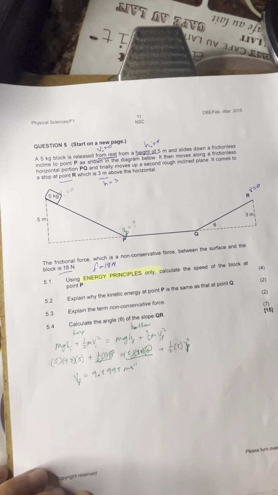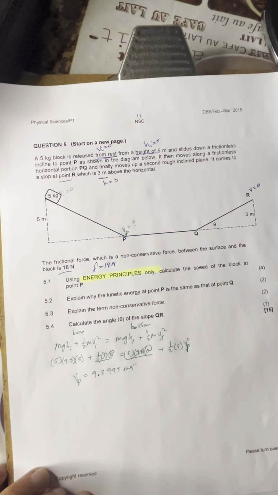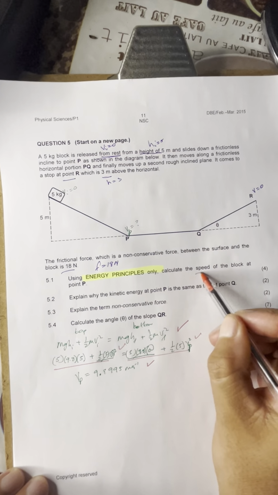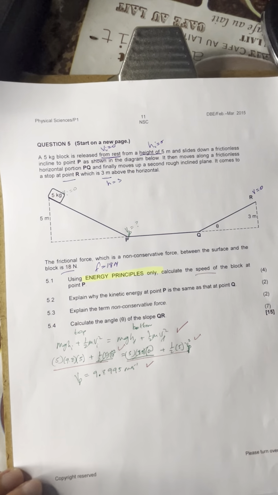The instructions on the question paper say round off your answers to a minimum of 2. So if you write 3 numbers after the comma or 4 numbers, it's fine. There's no punishment for that. This will give you 4 marks. The formula is 1 mark. The left-hand side substitution is 1 mark. The right-hand side substitution is 1 mark. And the answer is 1 mark. And since they say they want the speed, it's not velocity, it's fine. You don't have to write the direction. Remember, speed is a scalar quantity, not direction.